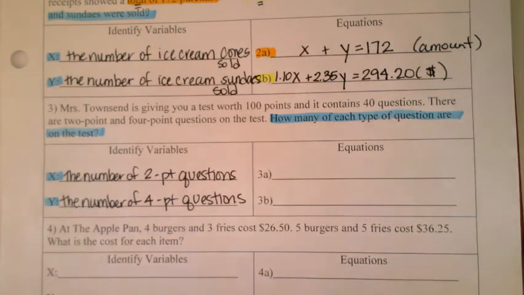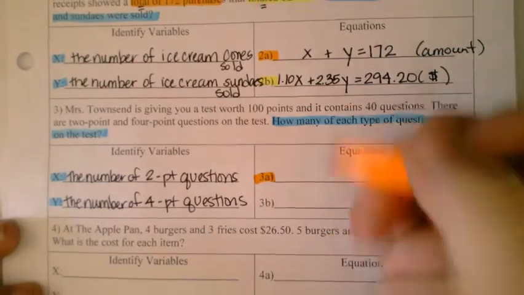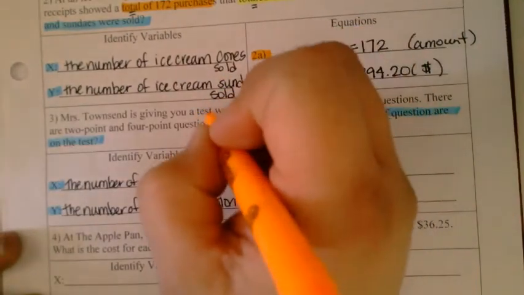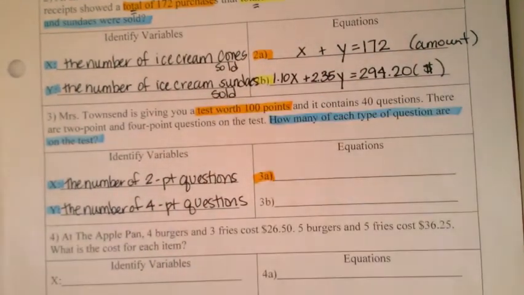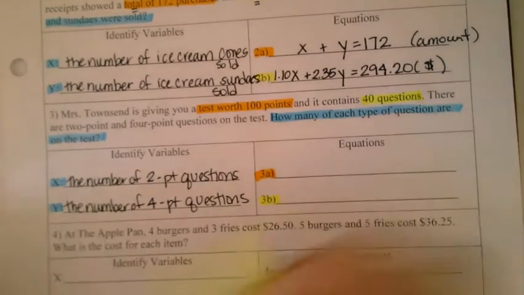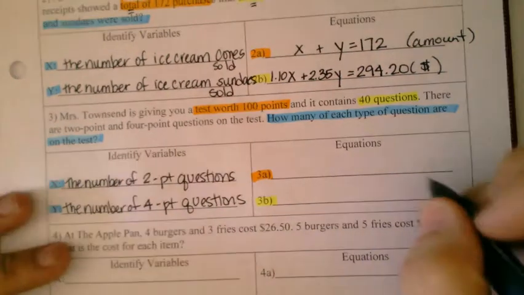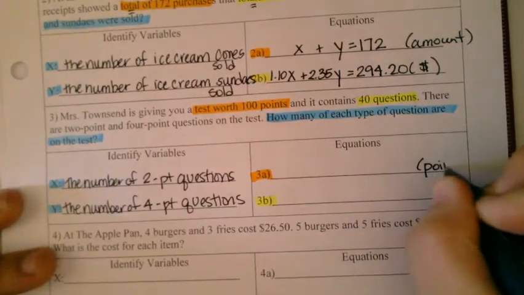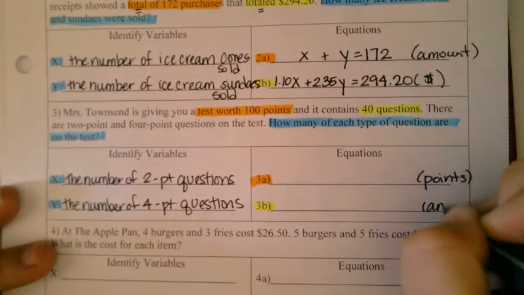So my first equation comes from the first relationship that is shared. Okay, it says the test is worth 100 points. It also tells us that it has 40 questions. So our two equations are going to come from those two totals again. So the first one has to do with the point value, and the second one just has to do with the amount.